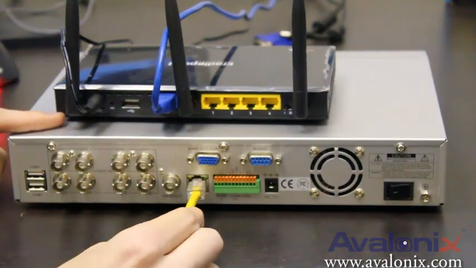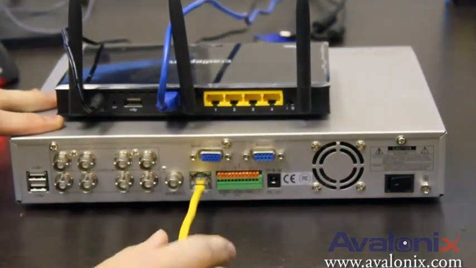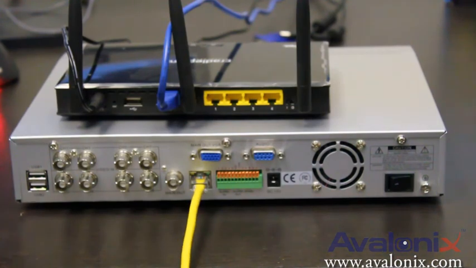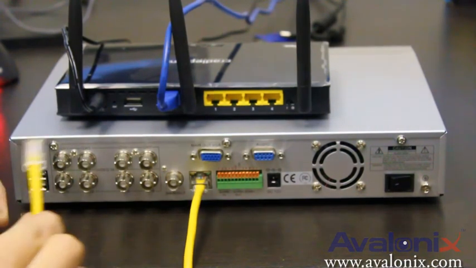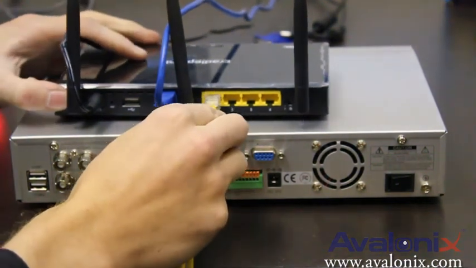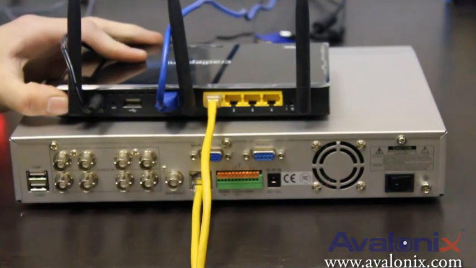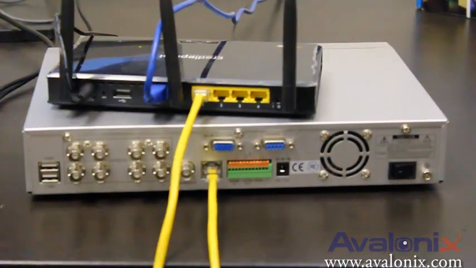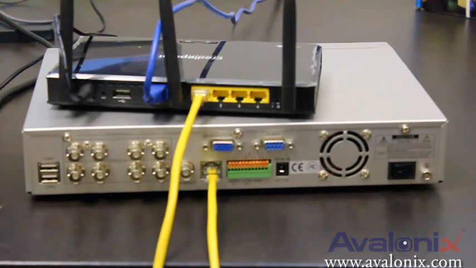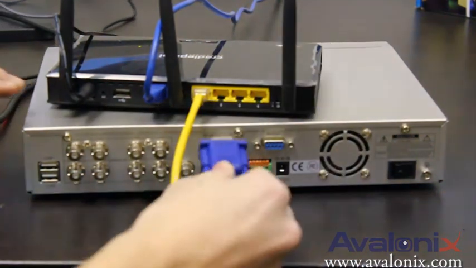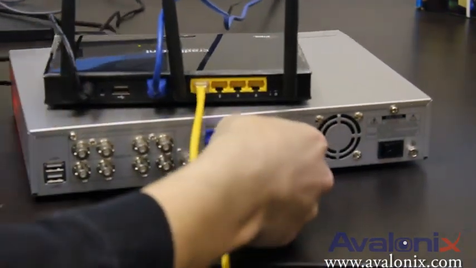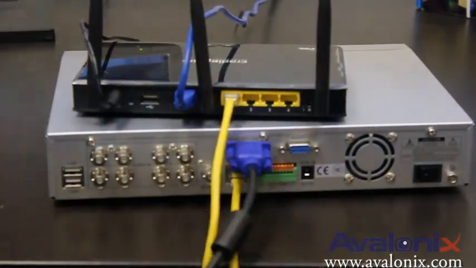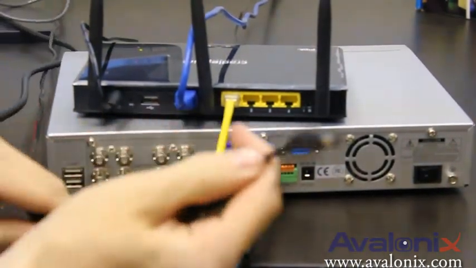Here we see an 8-channel DVR and a router. We're simply connecting the Ethernet cable from the DVR to the router. The next step is to connect the VGA cable and the power supply.